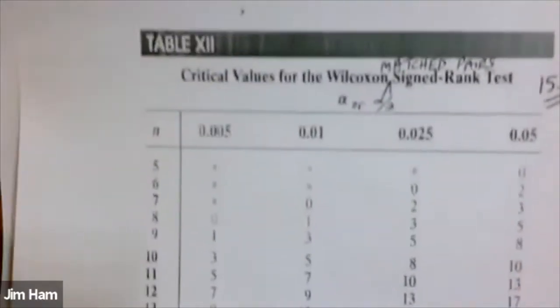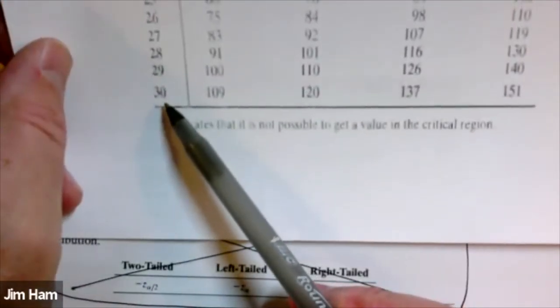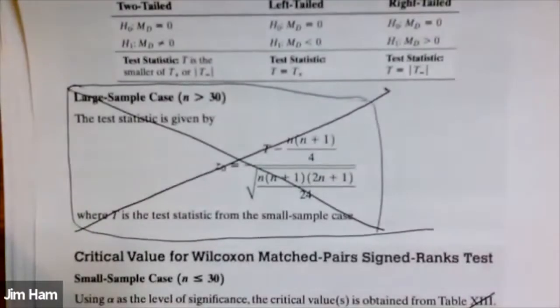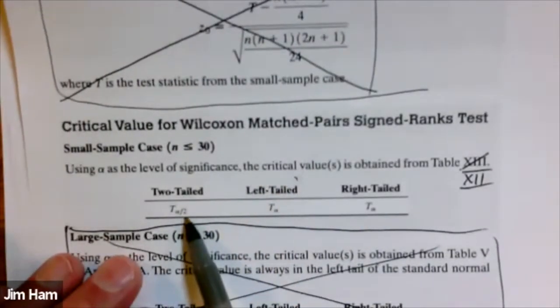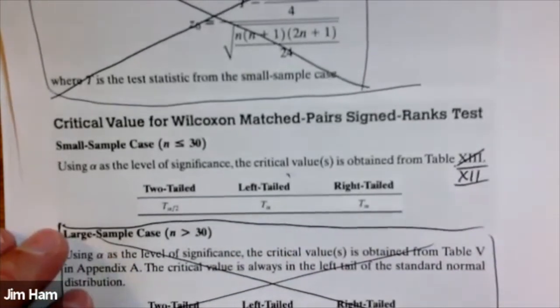And then the table we use is table 12. And notice you have critical values all the way up to 30. So we're going to be using only the small sample case where we use this table. Here's where it talks about the critical values. For a two-tailed test, it's T of alpha over 2. And for a one-tailed test, left or right, it's T of alpha. But that's the critical value.